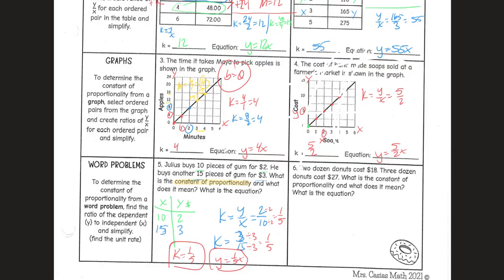So, very simple. If it's a direct variation, or if it's proportional, like it said right there, then you can just do Y over X to find your constant of proportionality, which is the rate of change of a direct variation.